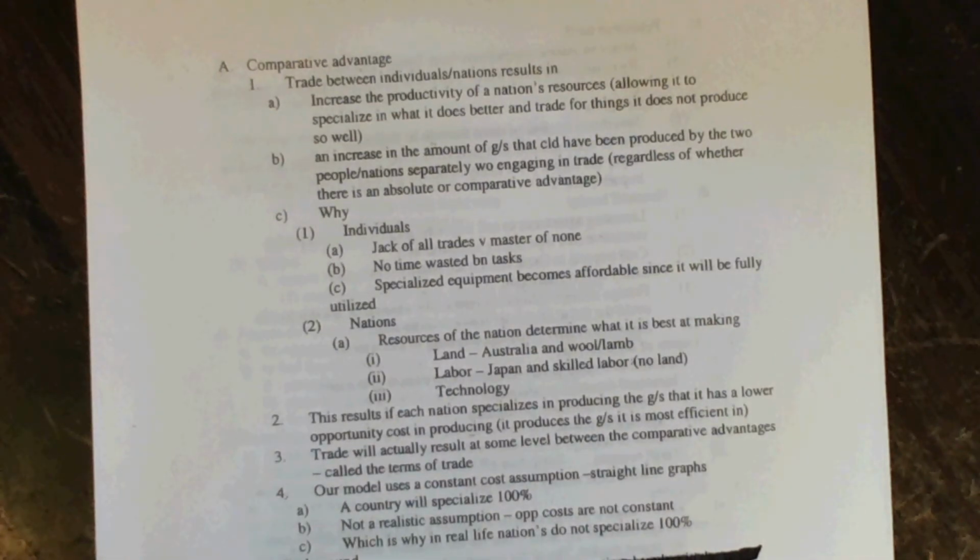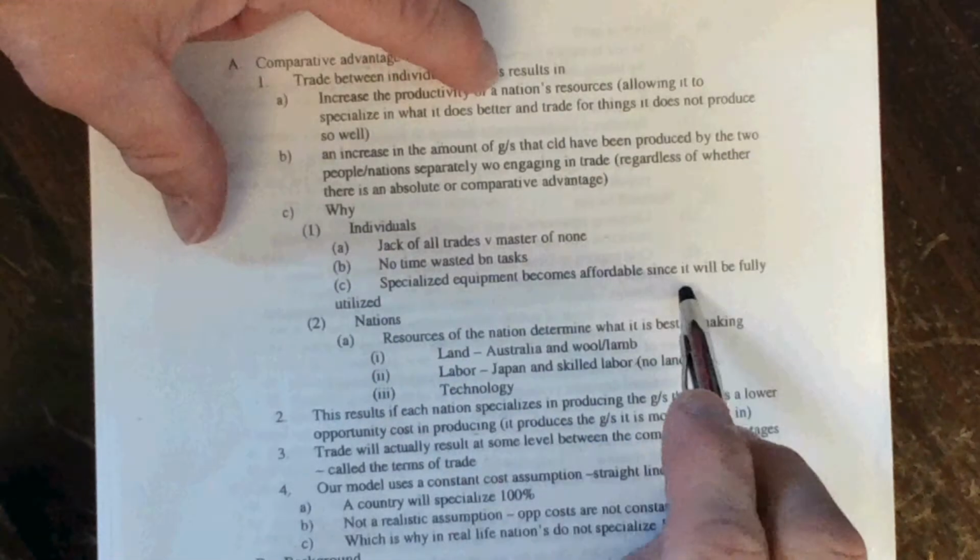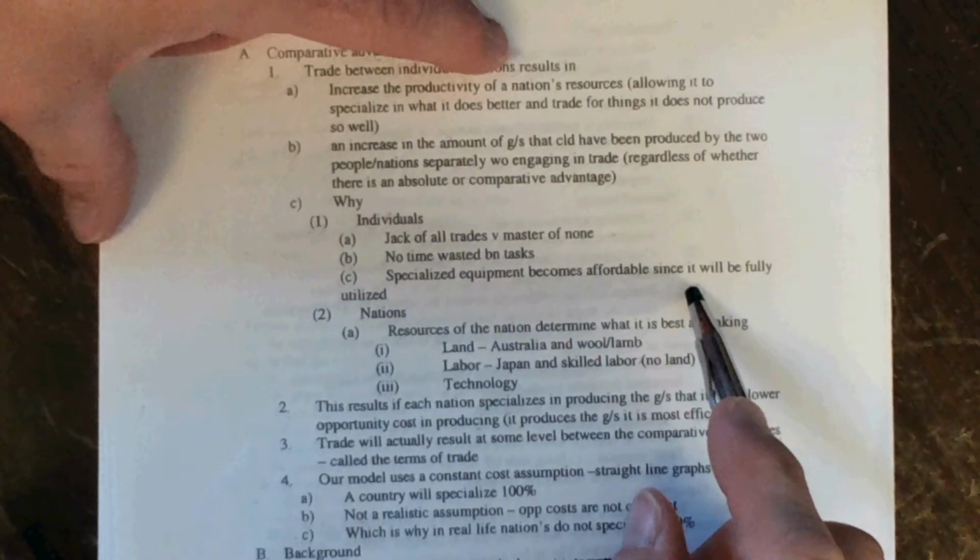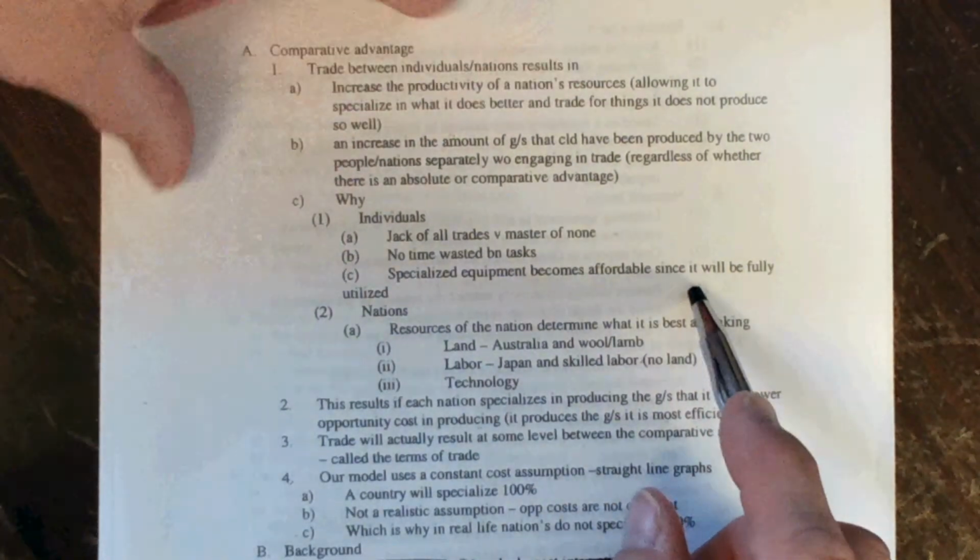If you're going to spend $30 million for a machine, the last thing you want is for it to be sitting around not doing anything, because it's very expensive. You could use the older, less expensive, less efficient equipment. So only if you're really specializing and producing a lot of output does the purchase of specialized equipment become affordable or cost effective, as we'll see in later units on costs.